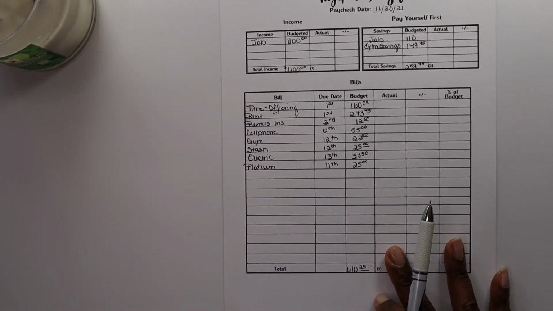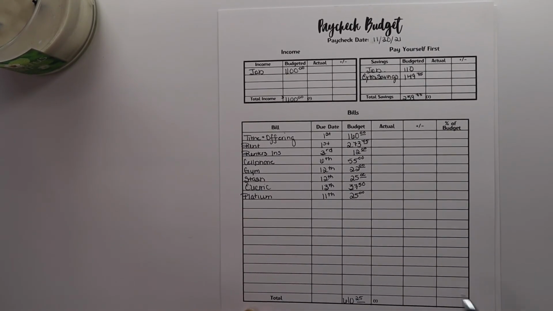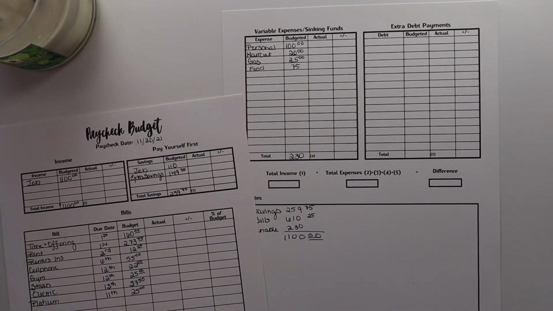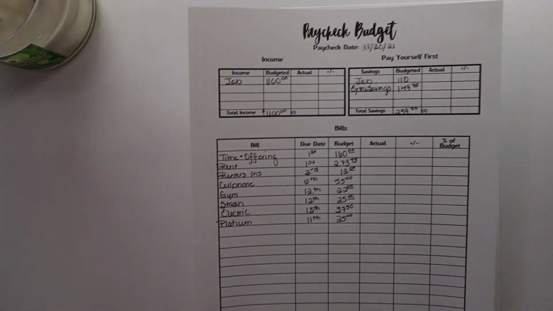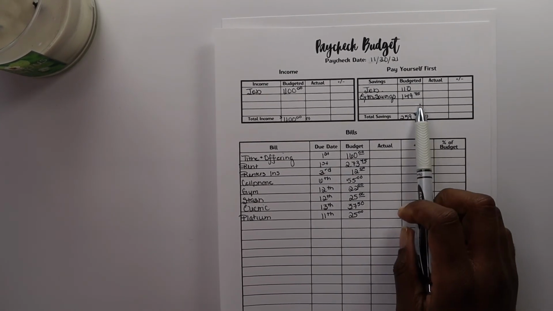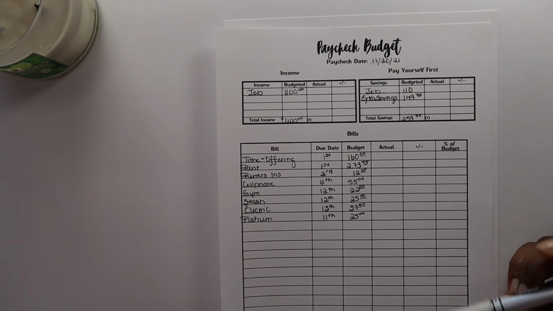So now we should be in a good place where every dollar has a name, and my client should know where their paycheck should be going for the next 15 days or so. And then they also have an idea if something does happen, they know they can pull from here. Hopefully nothing happens and everything goes smoothly, and we'll see how to close this out at the end.